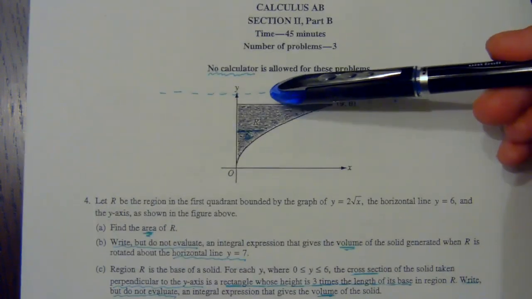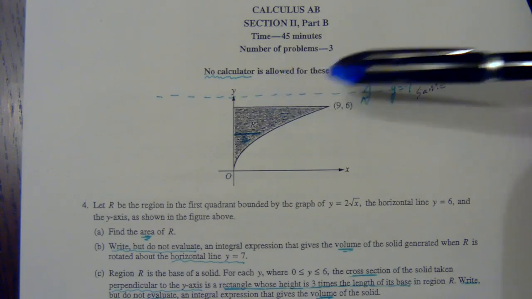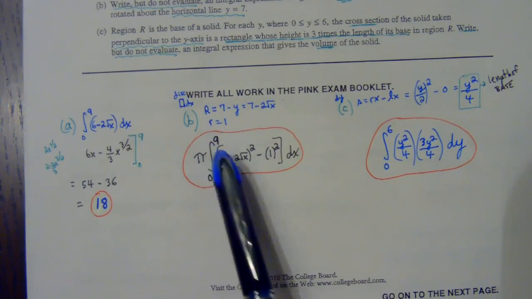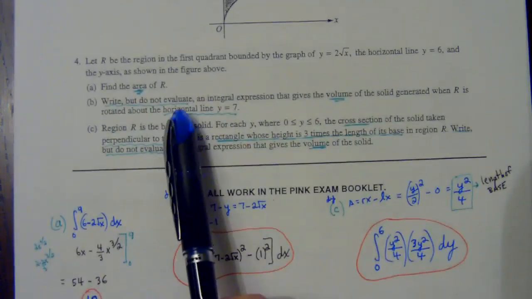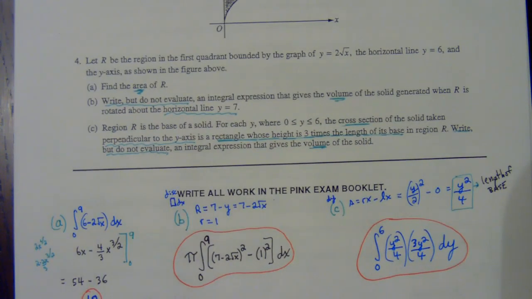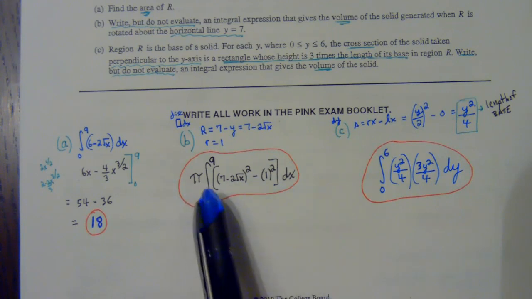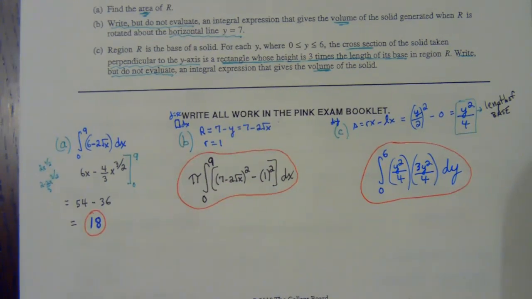And then your little r is the distance from your axis of revolution to your closer edge. So the distance between the 7 and the 6, that's just 1 unit every single time. So there's your little r. And then it just says write it, but do not evaluate it. So you ain't got to waste your time trying to multiply all that stuff out and actually integrate that thing. Just write it, set it up. Capital R squared minus the little r squared, dx problem, got the pi out in front, and you got the numbers attached to your integral.